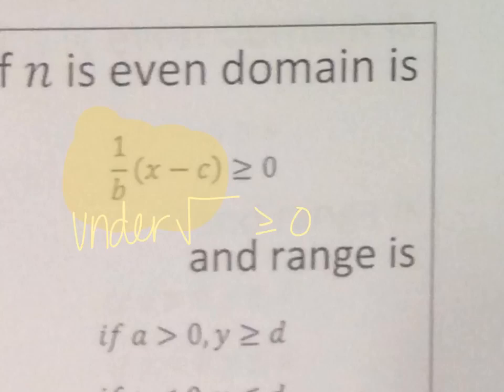The reason that you have to do that is because think about what you're taking the square root of. You can only take the square root of positive numbers. So what's underneath the square root has to be positive. That's what we're saying when we say that it's greater than or equal to 0. We're saying that whatever's underneath the square root has to be positive. So what could x be in order for that to be true?